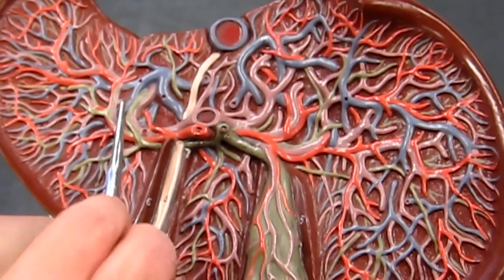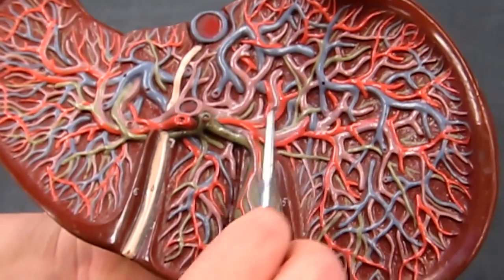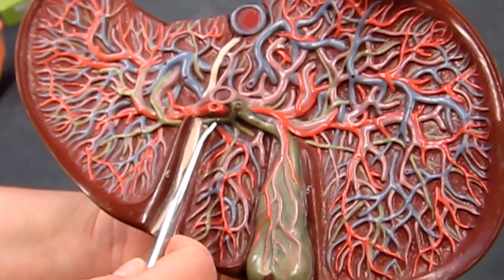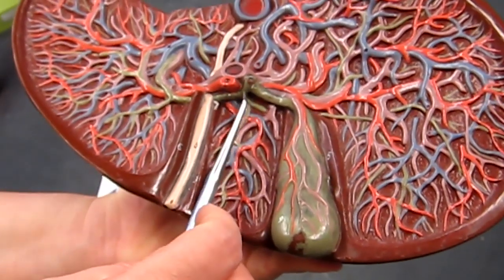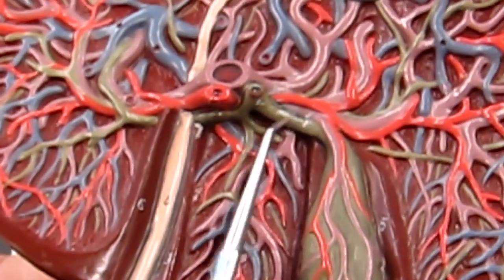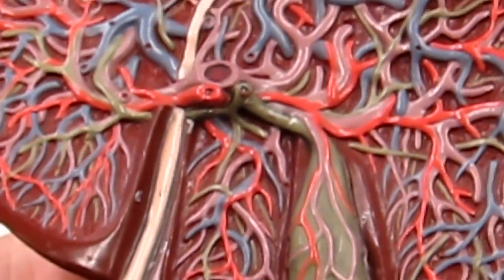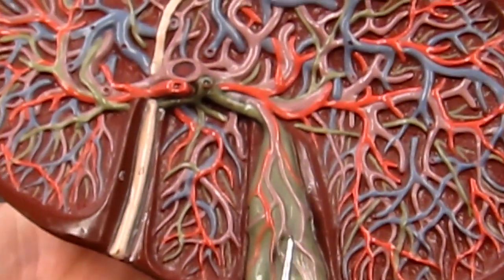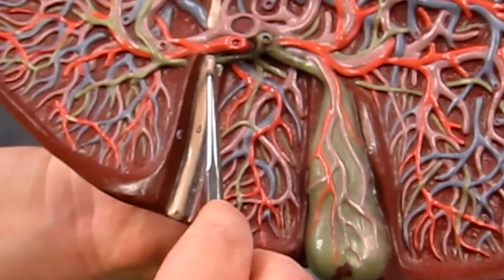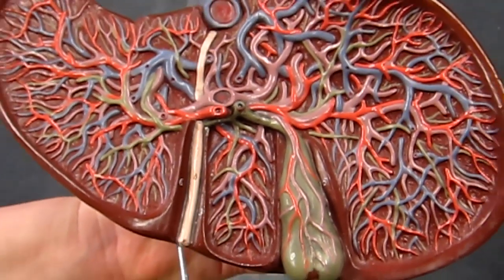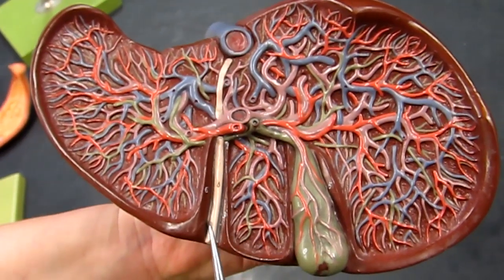And then the green are all of the bile ducts that are collecting the bile and eventually making way to the common hepatic duct. And here's the cystic duct and a better view of the gallbladder than we had on the other side. You can also see here the ligamentum teres, or round ligament.